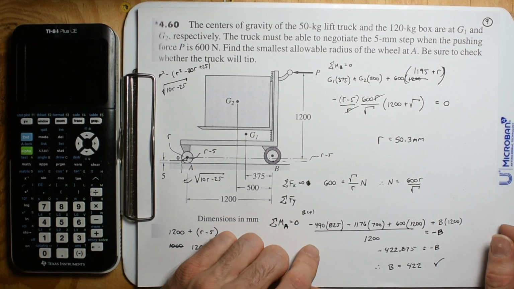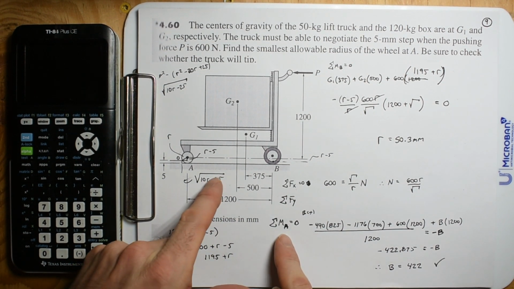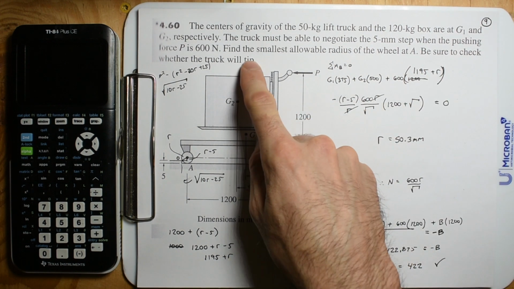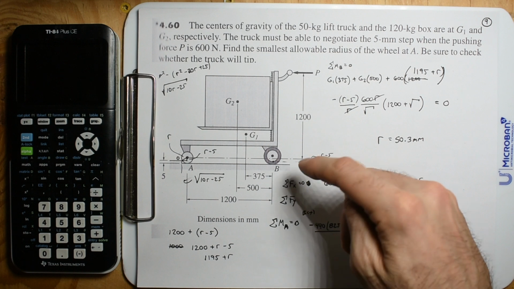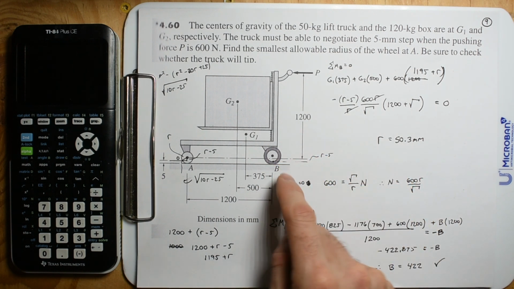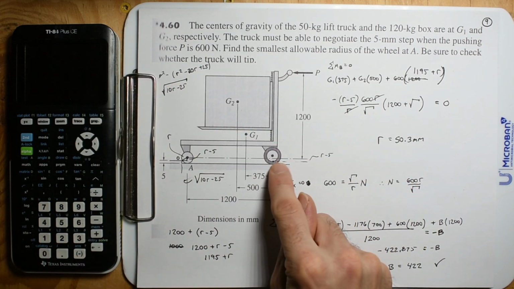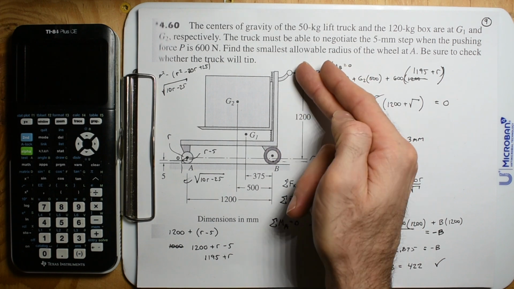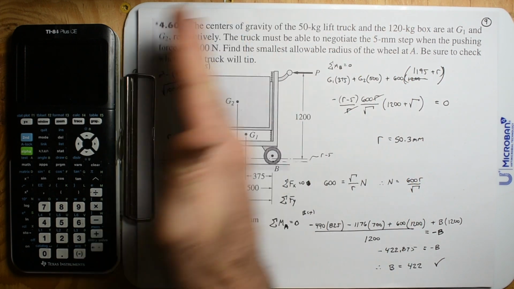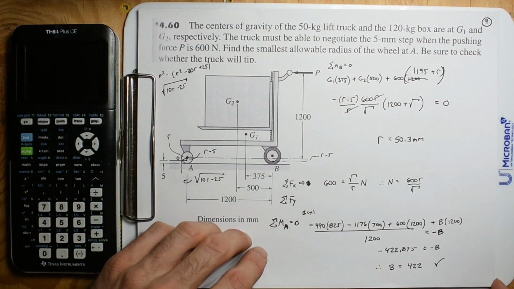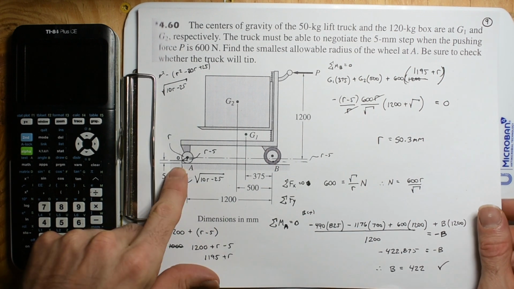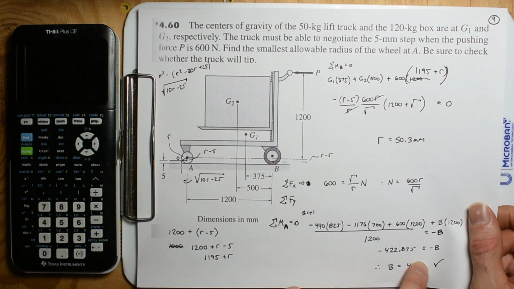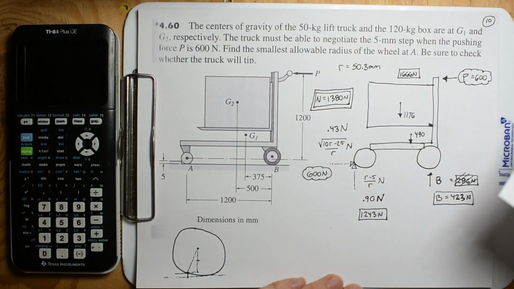Oh, this is wild. I was just summing the moments at A because it said to be sure to check whether this truck will tip. And B has to have some sort of weight underneath it. If B doesn't have any weight underneath it, this thing's going to tip, just like we said. If this wheel lifts off the ground and we're applying that force, I guarantee this thing's going to tip. But we do have weight under the wheels. It wasn't until summing the moments at A that I realized I could solve for B so quick.